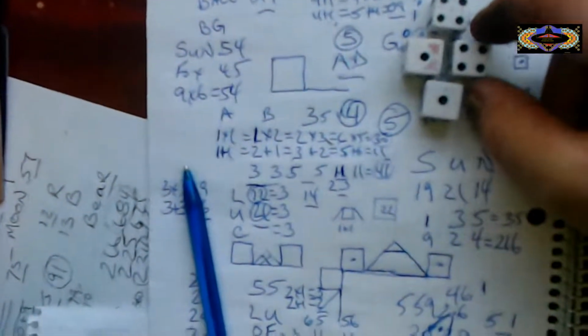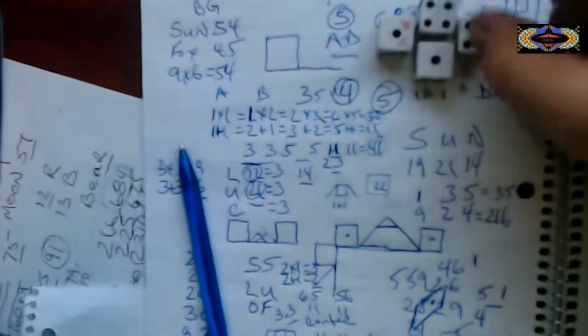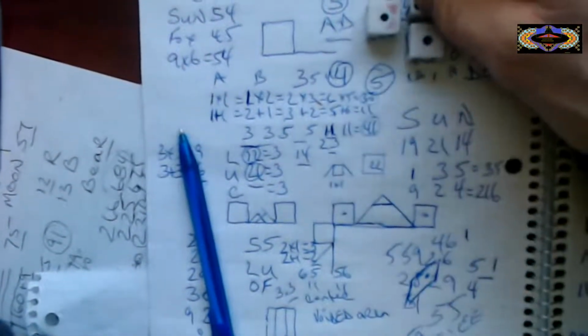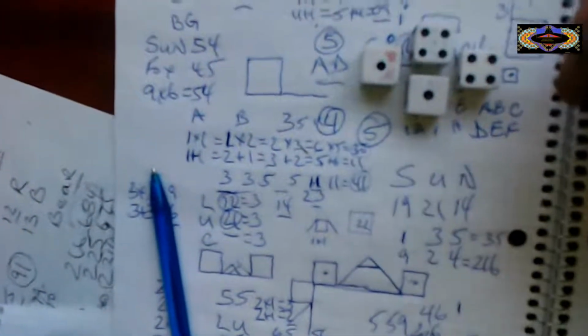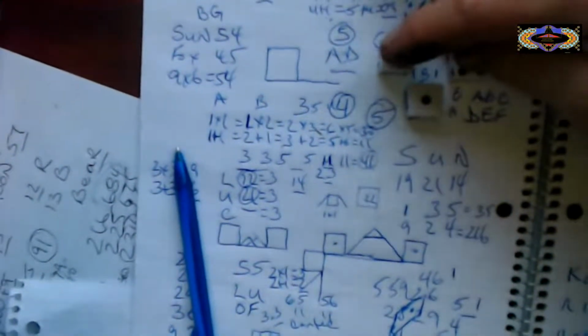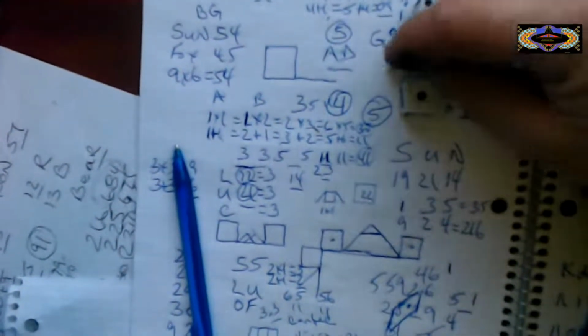Now, if it was the H, then we'd have to bring these 2 to the center and keep these 2 on the outside. Let me see if I got that right. And now you can see the H position. So this goes up, this goes in, this goes out, this goes in. I don't know exactly what it does and how it works, but anyways, leave that alone.